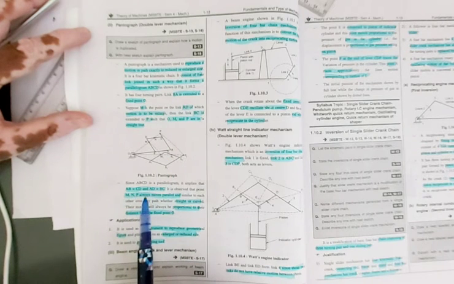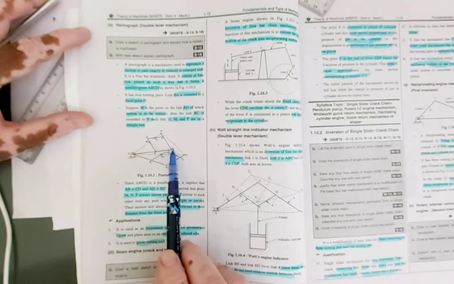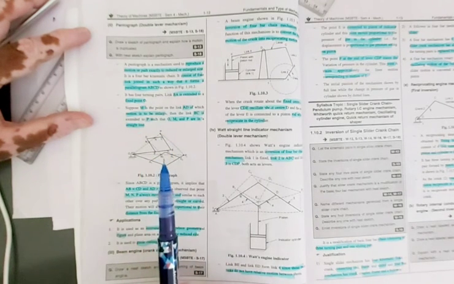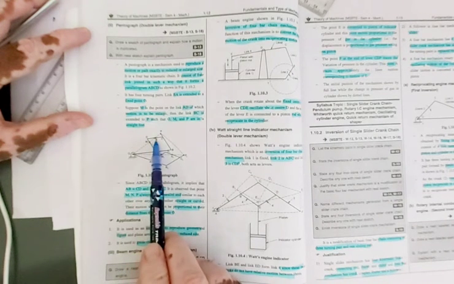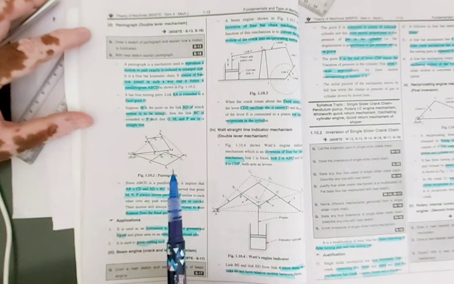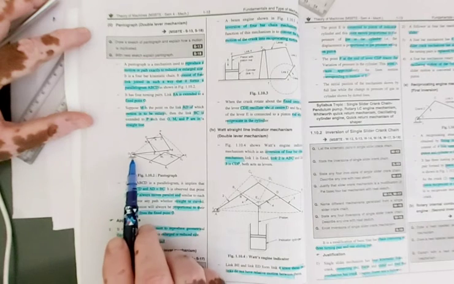Since ABCD is a parallelogram, it implies that AB equals CD and AD equals BC. It is observed that points M, N and P always move parallel and similar to each other over any path, whether straight or curved. Their motion will always be proportional to their distance from the fixed point O.